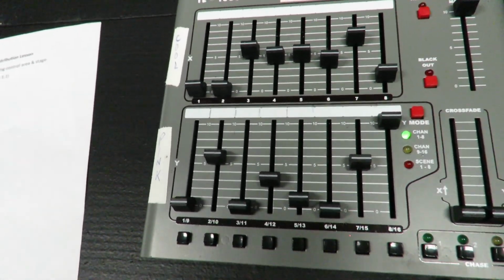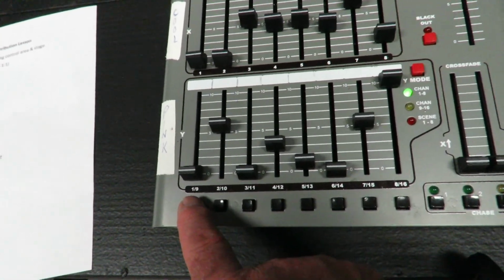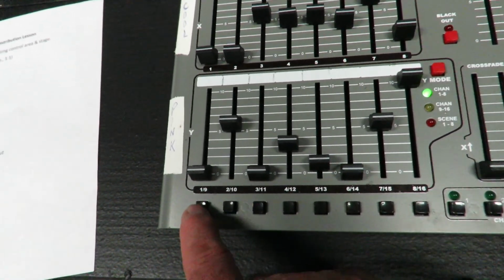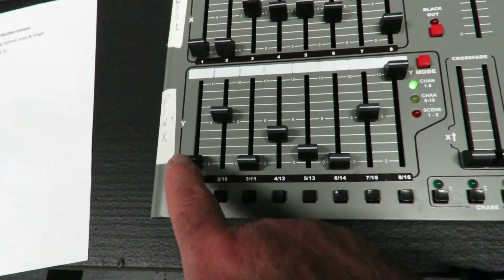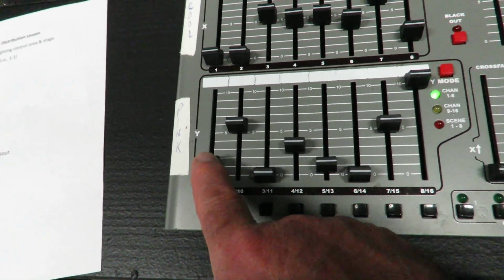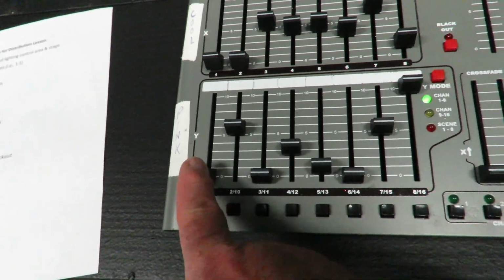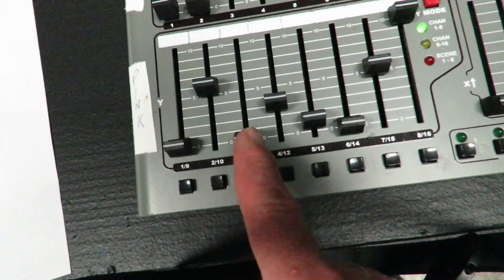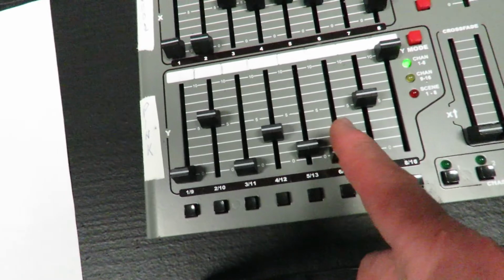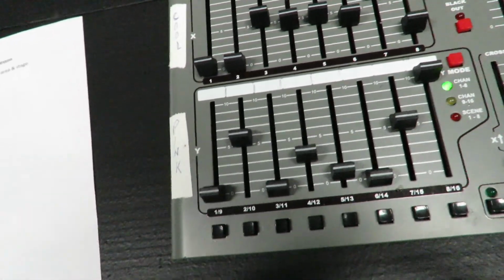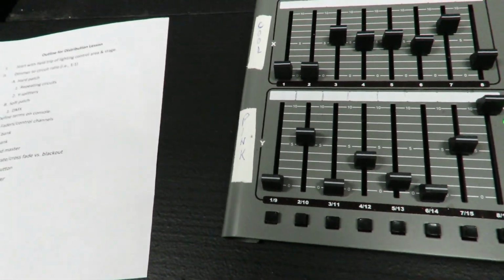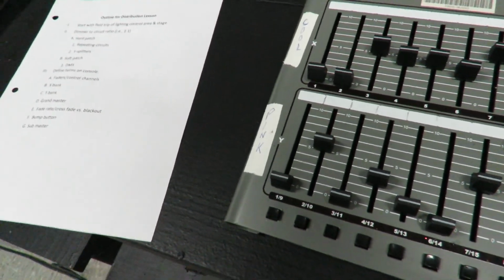So if you went to play back a show, you could push the bump button and it would go to that scene, or you could bring up the slider of lights, and so that would be scene 1, scene 2, scene 3, scene 4, scene 5, scene 6, scene 7, and scene 8. And so that's the glory of having a submaster.